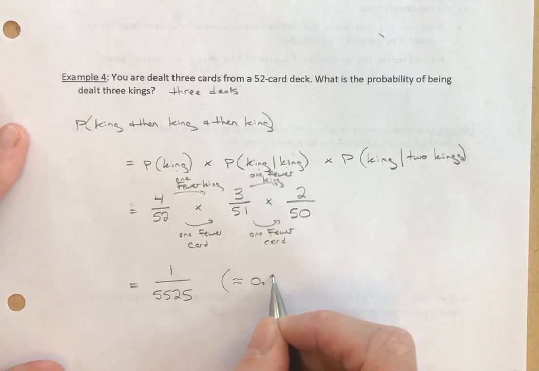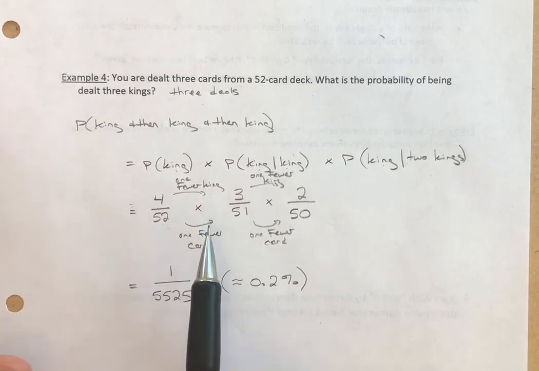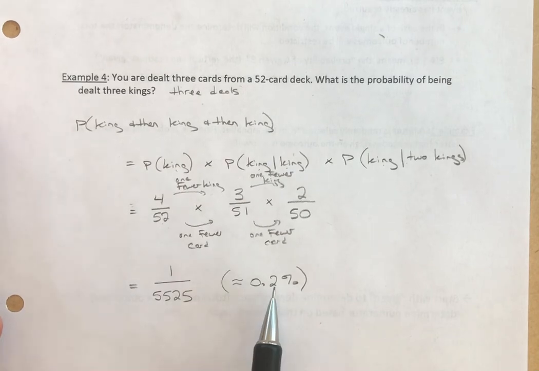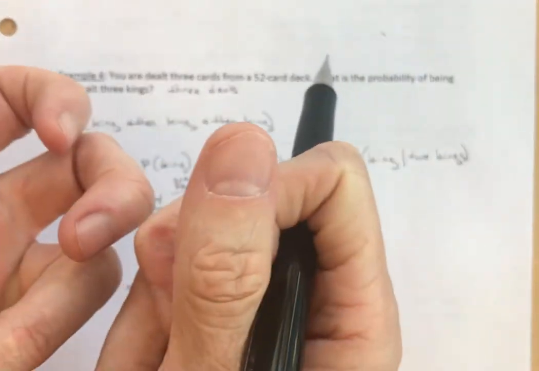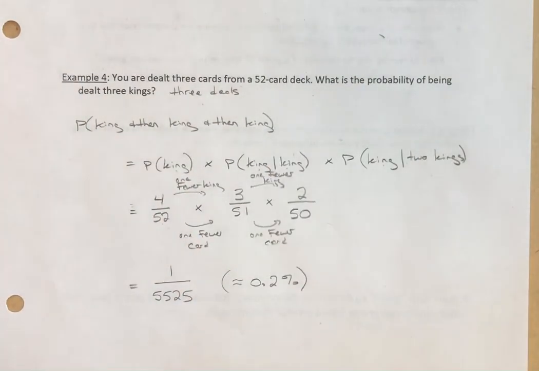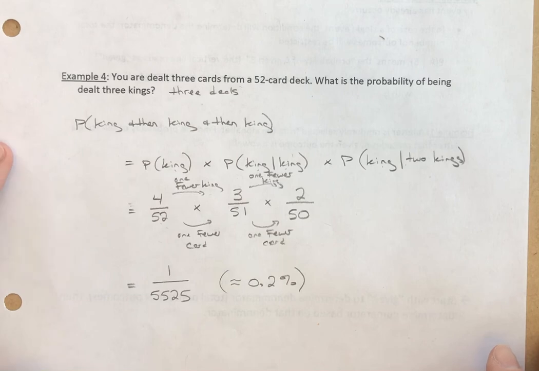It's actually 0.2%. So the chance of you going to Las Vegas and the dealer dealing you 3 kings in a row is closer to 0% than it is 1%. Very, very unlikely to happen. The dealer will simply take out 3 cards. Of course, the deck is shuffled, and you'll randomly get 3 kings, closer to 0% than 1%. So there you have it. In probabilities, recognize that we're talking about more than one event happening, and that we're going to use multiplication.